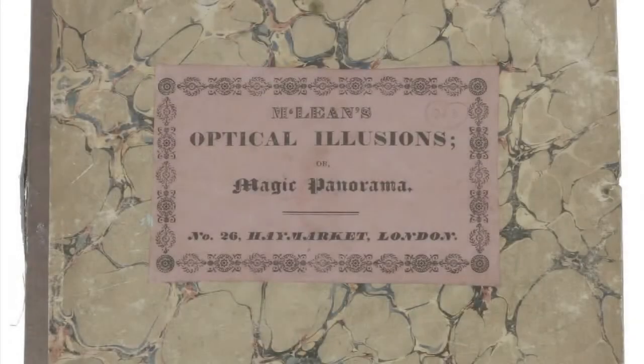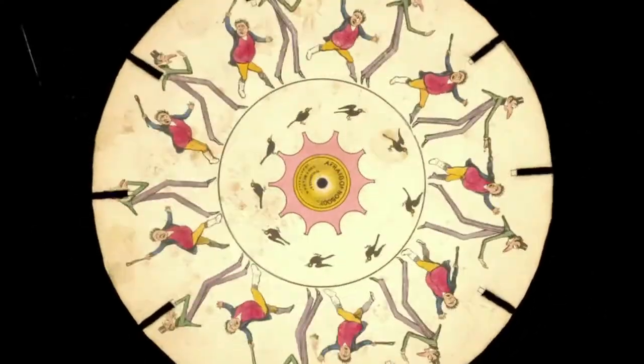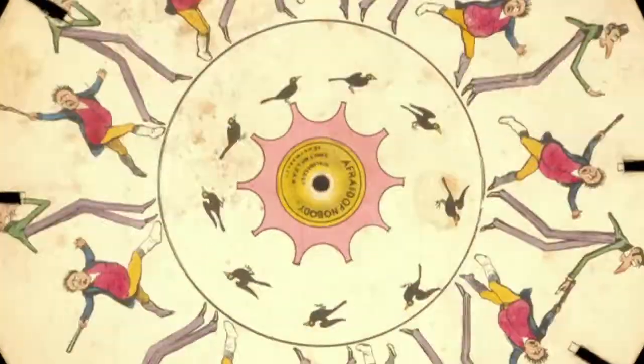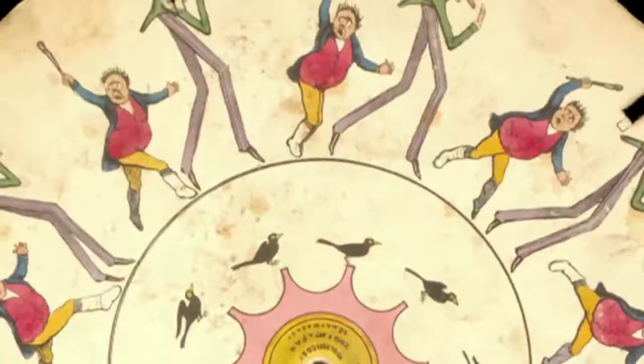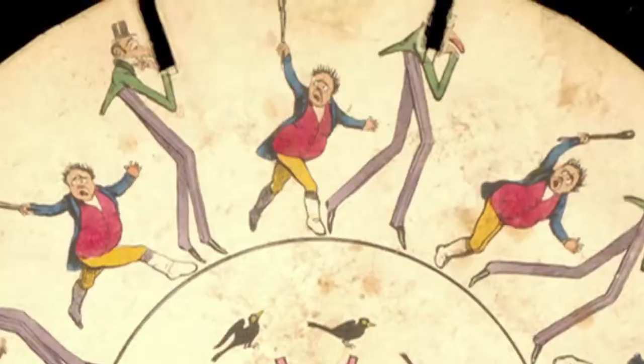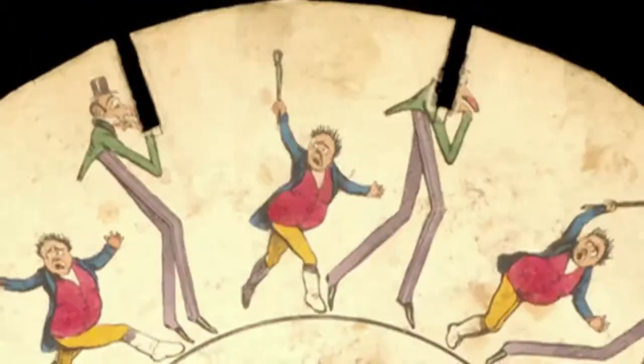The phenakistoscope was an early animation device that used a spinning disc of images produced in a sequence and used the persistence of vision to create an illusion of motion. It was created by Joseph Plateau, who was a Belgian physicist. He was the first person to demonstrate the illusion of moving image.